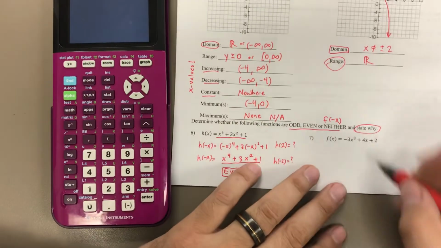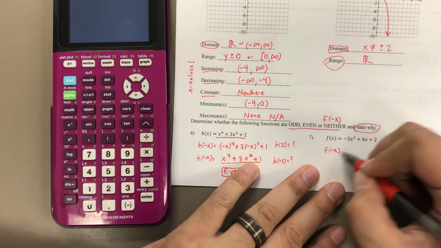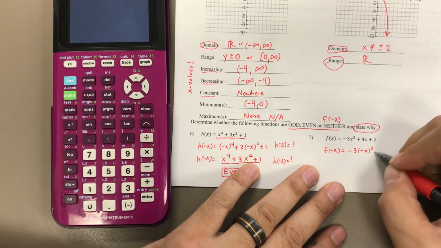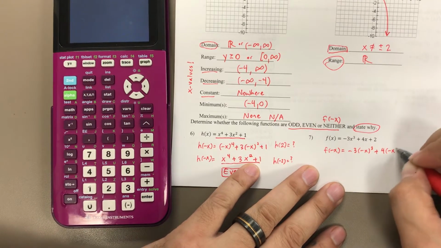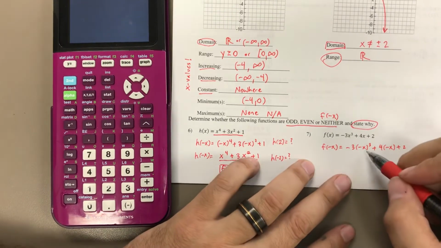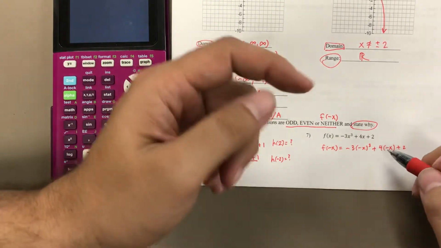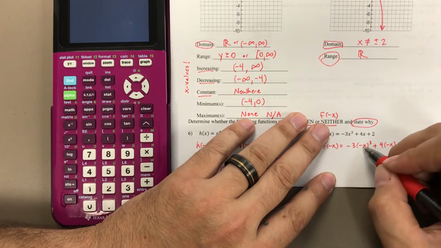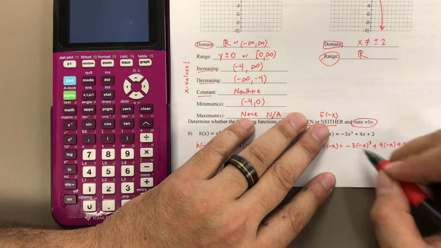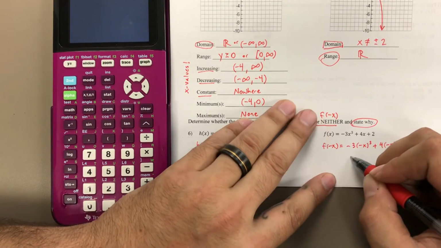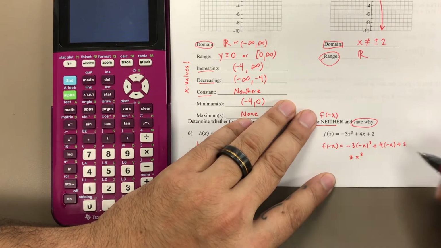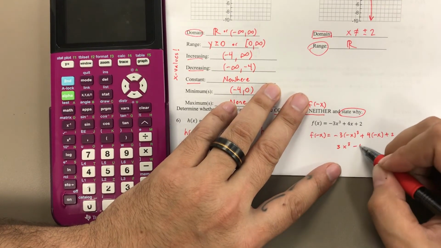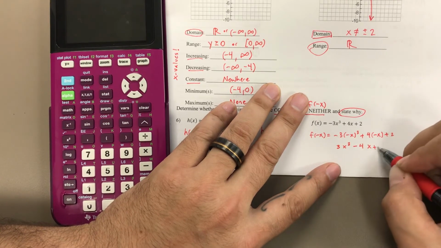All right, now let's take a look at this one. We're going to plug in negative x for f, and we get negative 3 times parentheses negative x to the 3rd power plus 4 times parentheses negative x and then plus 2. Negative x to the third power is negative x times negative x times negative x, which gives you a negative overall. That negative will multiply times this negative 3 and give us a positive number overall, so we'll get 3x to the third there. And then negative x times positive 4 gives us a negative 4x. And then we have that plus 2.